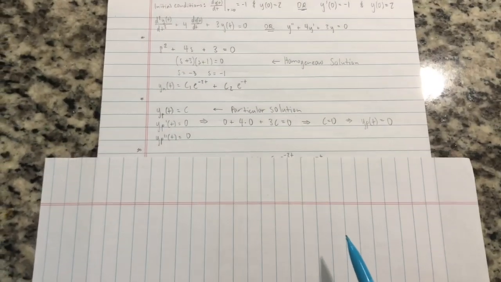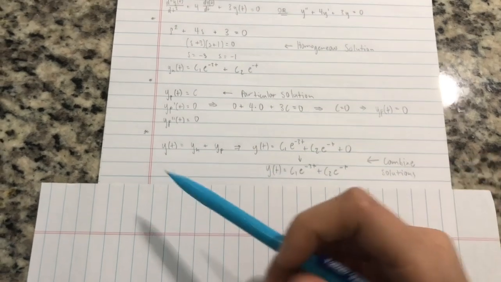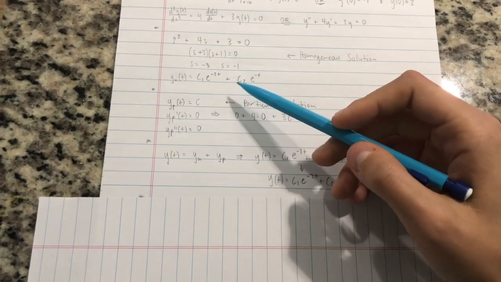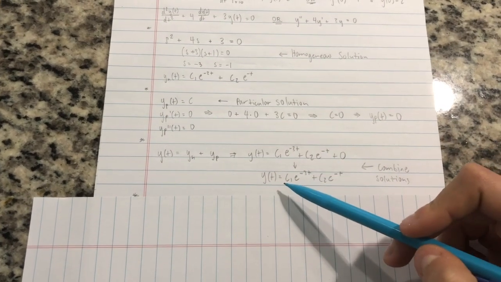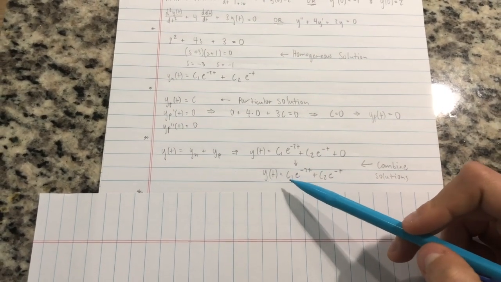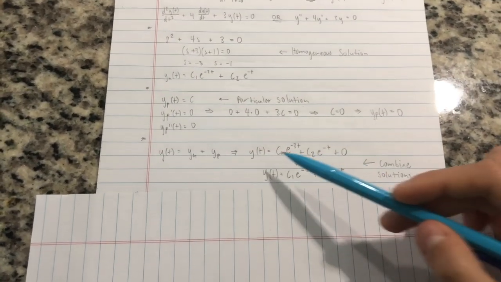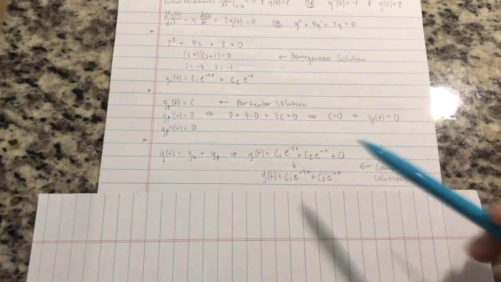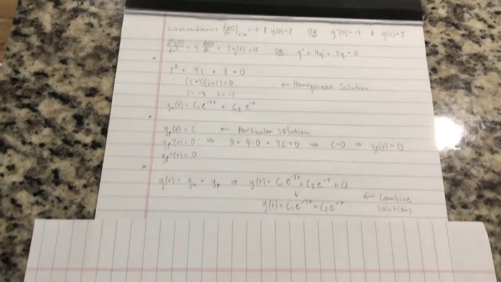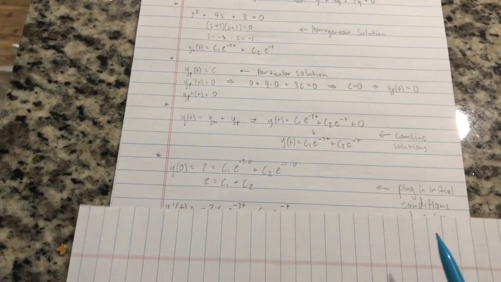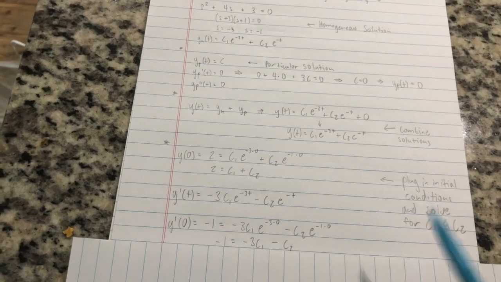So the next step is you want to combine your particular solution and your homogeneous solution. Your homogeneous solution right here and your particular solution right here, you just want to add them up, and you end up with y of t equals c1 e to the -3t plus c2 e to the -t. And this is your general solution. Now, if you want your unique solution based off of these initial conditions, you're going to have to plug those in.